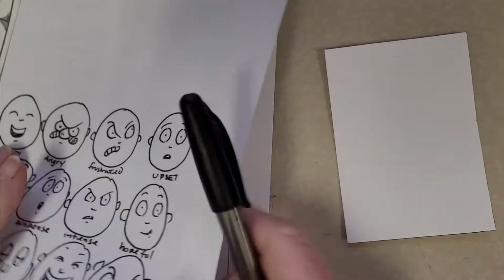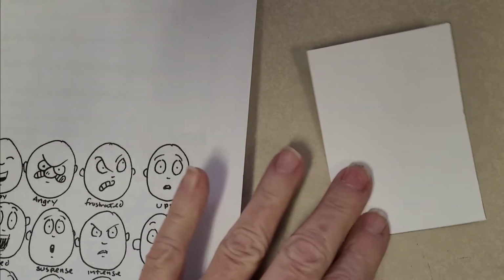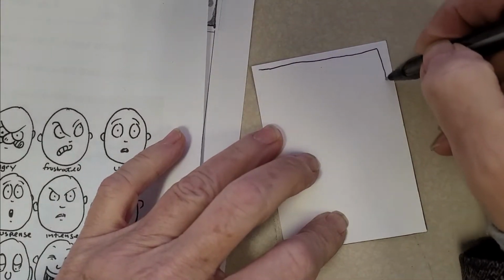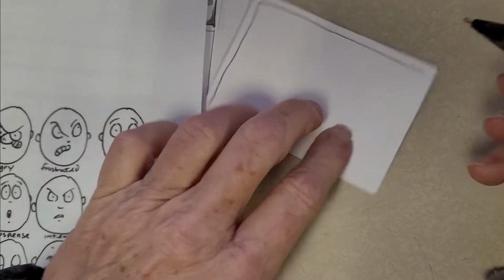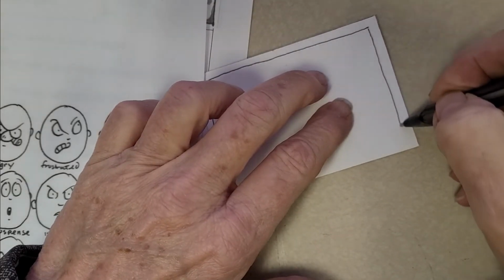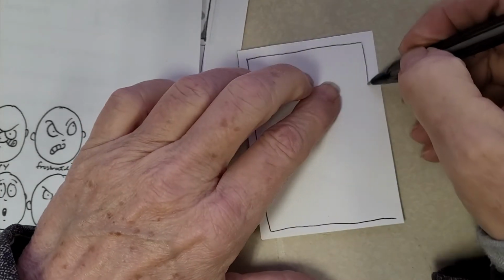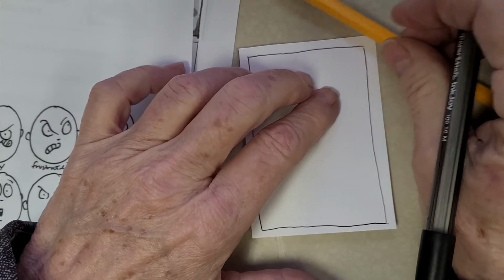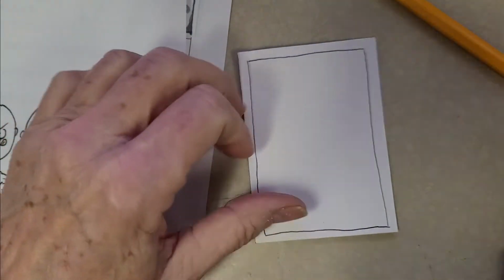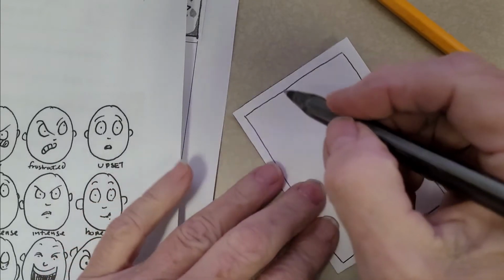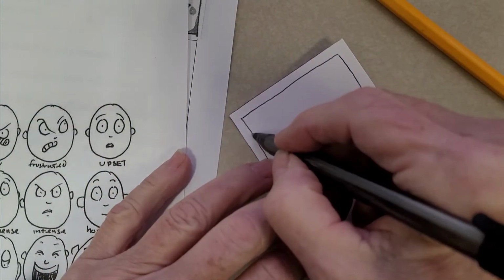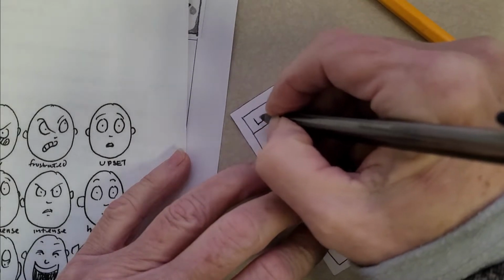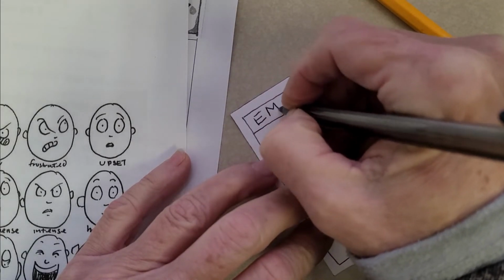So if you look at the instructions, which I can attach to the show notes, the first thing I'm going to do is draw my border. And I'm just going to go straight with my pen. Now, if you want to work with pencil first, that's fine too. We are working with pencil and graphite value this month, so that's all we need this time. So I'm going to go ahead and draw my title space here and write with my pen, emotions.